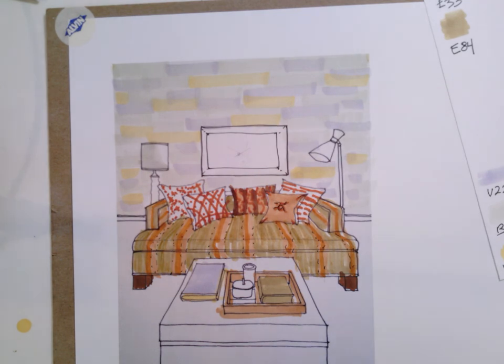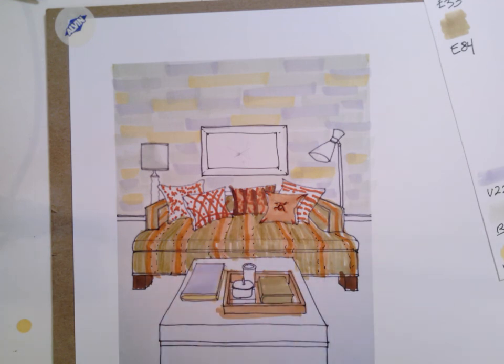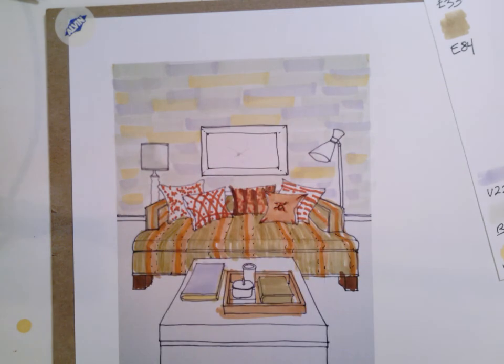Good. Well, this will get you started. Again, try to work on an analogous color scheme as best you can. Let's not get too wild. See if you have enough pastels that sort of blend together to create a background like that. That might be fun to try.